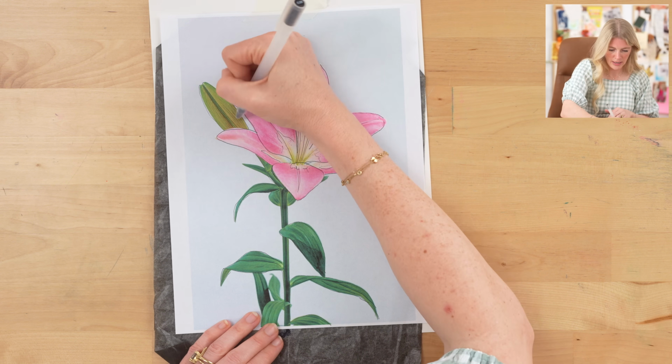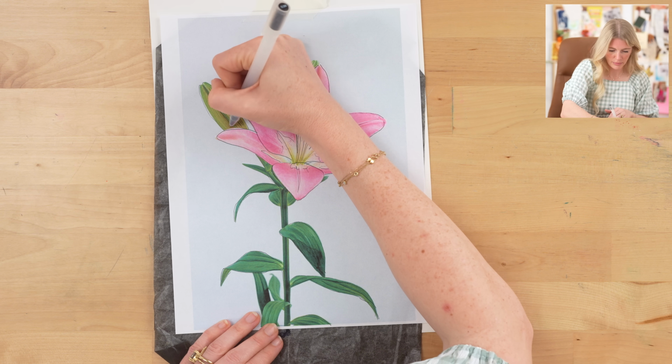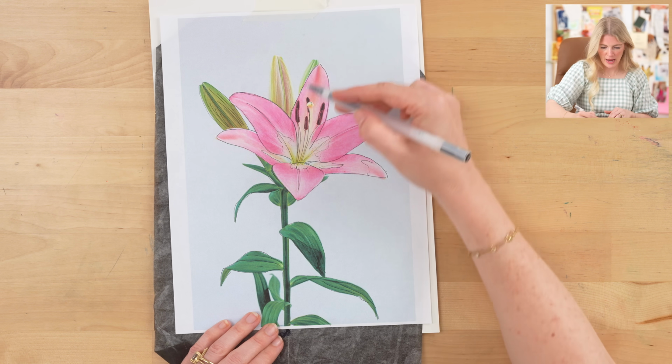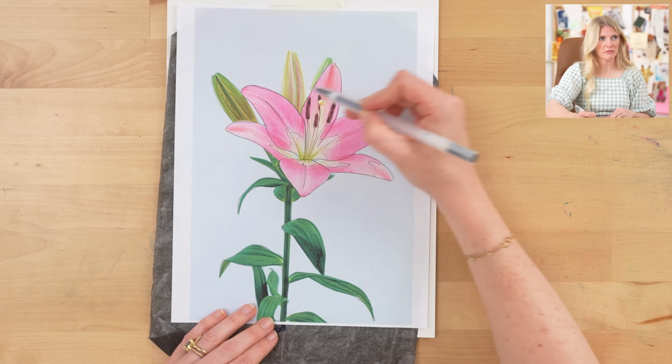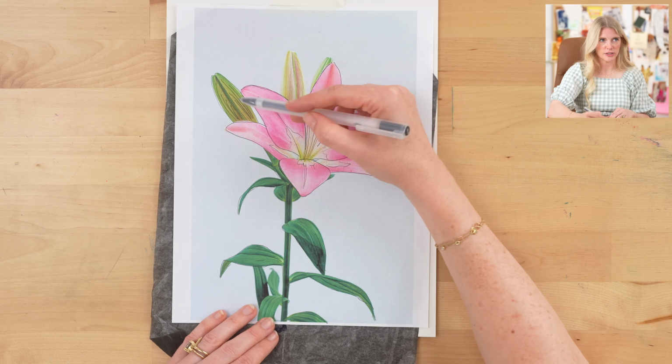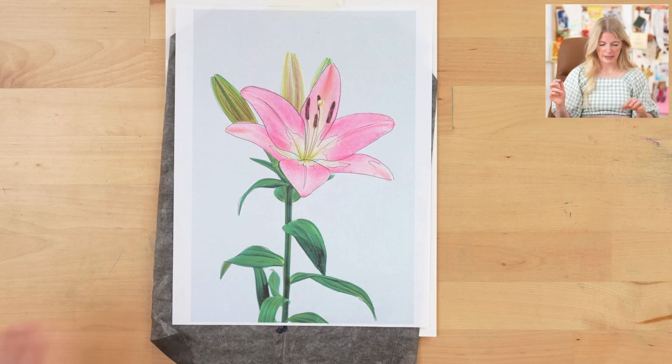There. I like these detail lines. I'm going to put those in. Okay. I'm not going to put these in. I don't think they're necessary. I like just this one right here. So I'm going to leave that out.